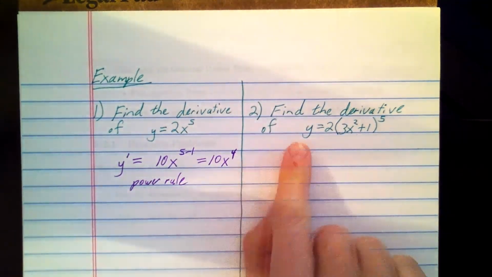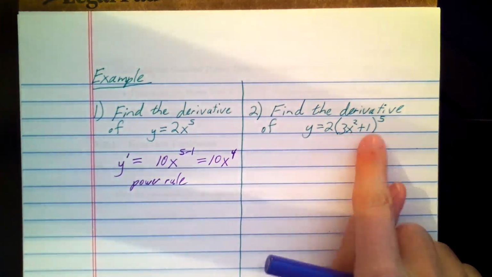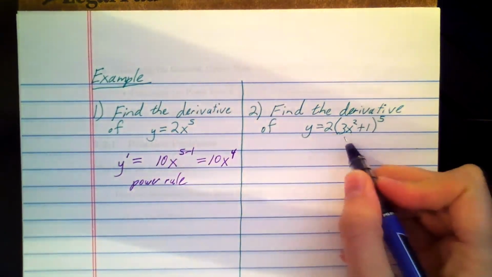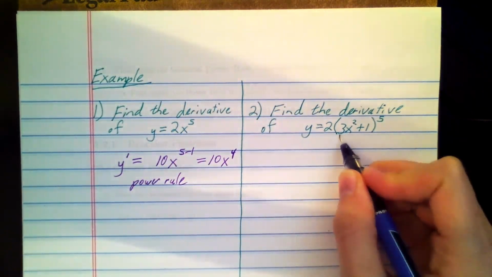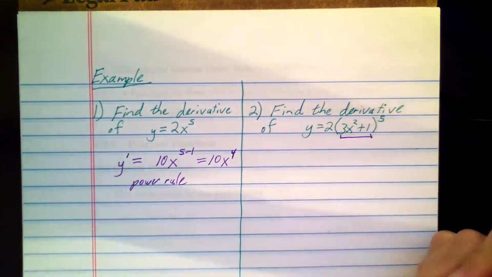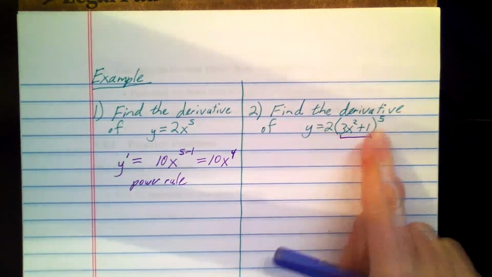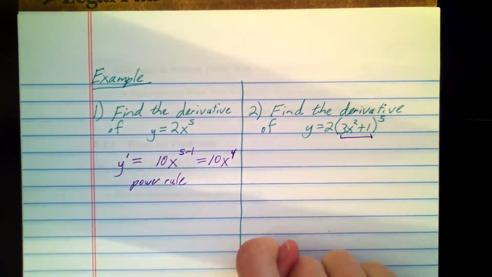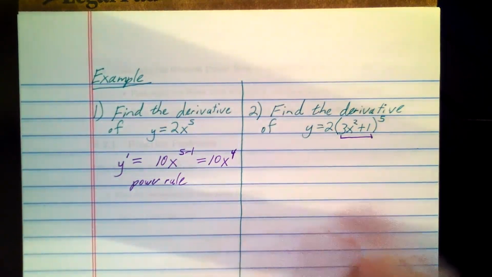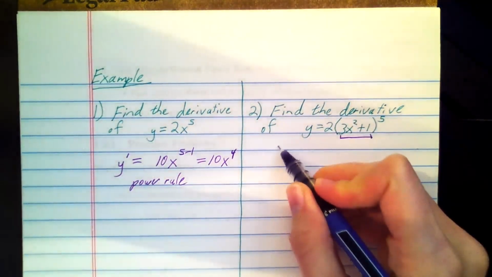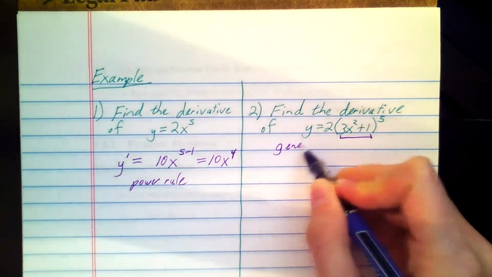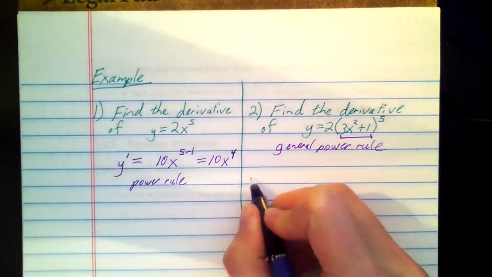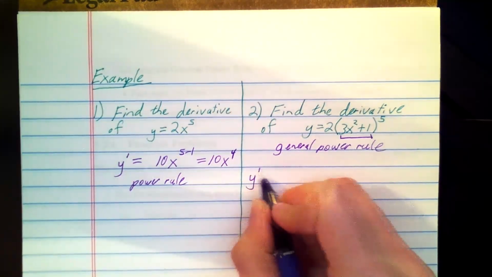If I look to this side, I have y equals 2 times (3x squared plus 1) to the fifth. I have 2x to the fifth here, but in this case, instead of x, I have 3x squared plus 1. It's got the general form, 2 times something to the fifth, but now I have a composition. This 3x squared plus 1 is plugged in where the x was. So when this happens, this is a classic case where I would need to use the general power rule to take the derivative. And fortunately, the general power rule is very similar to the actual one.